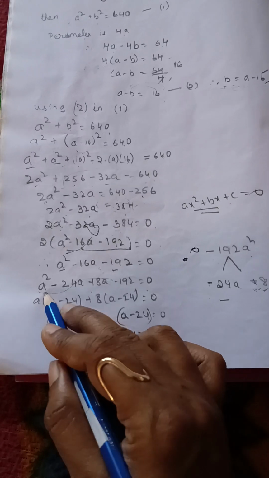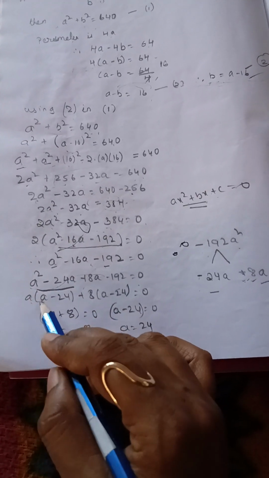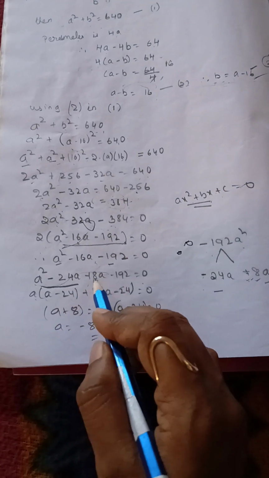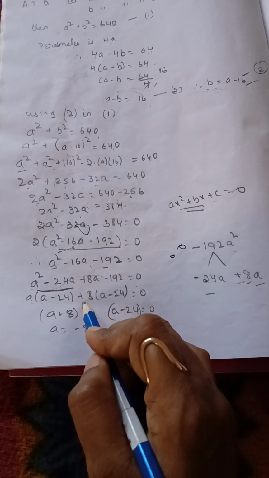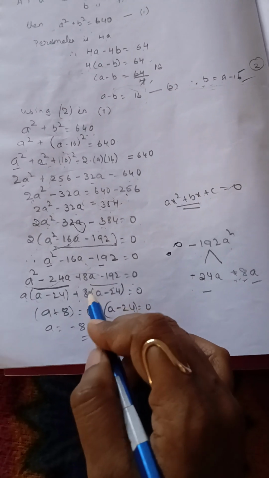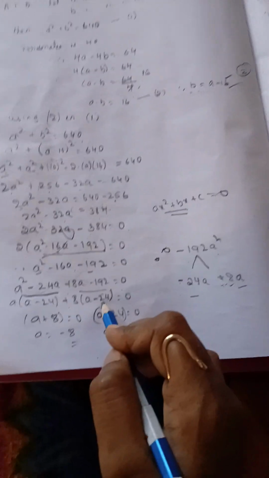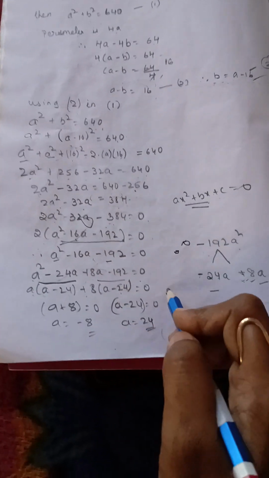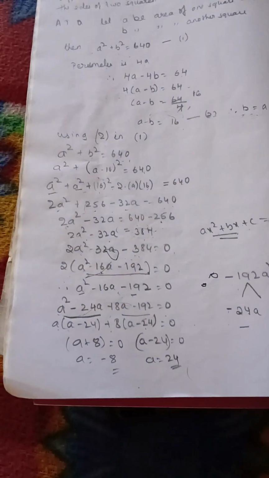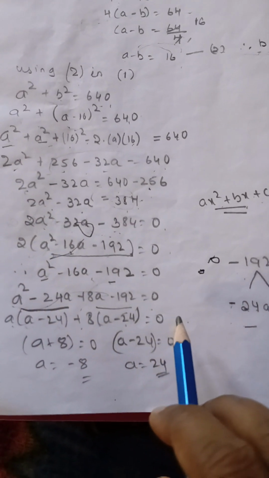Now taking the common in these two, what I'll get? A I'll write outside, A minus 24. Here put the same sign, plus. And out of this, 8 is common. If 8 comes out, A minus 24 is equal to 0.